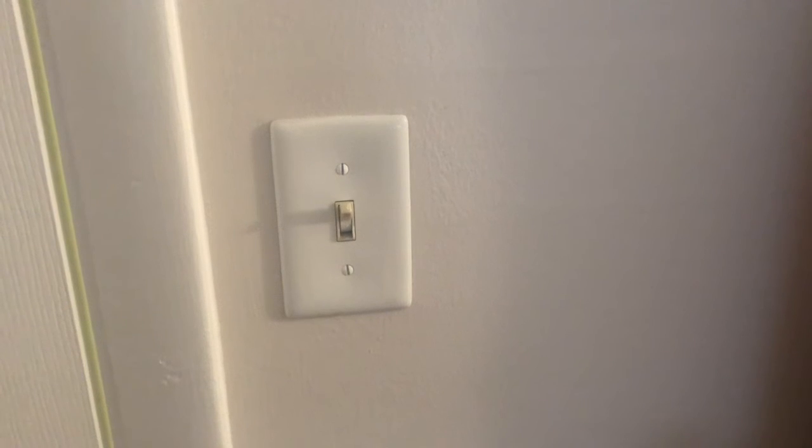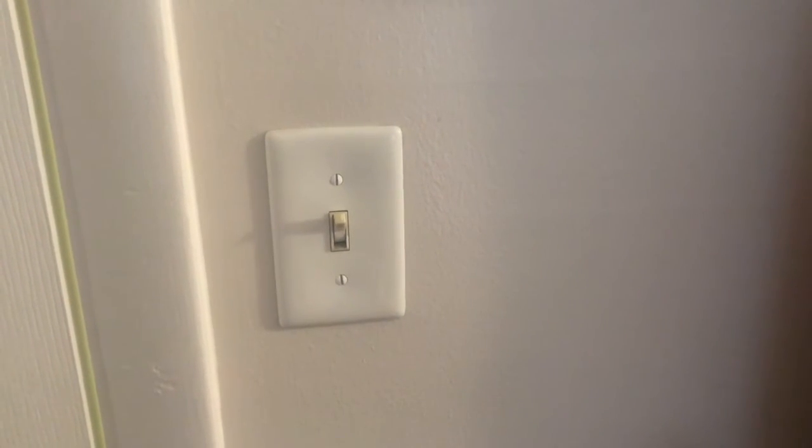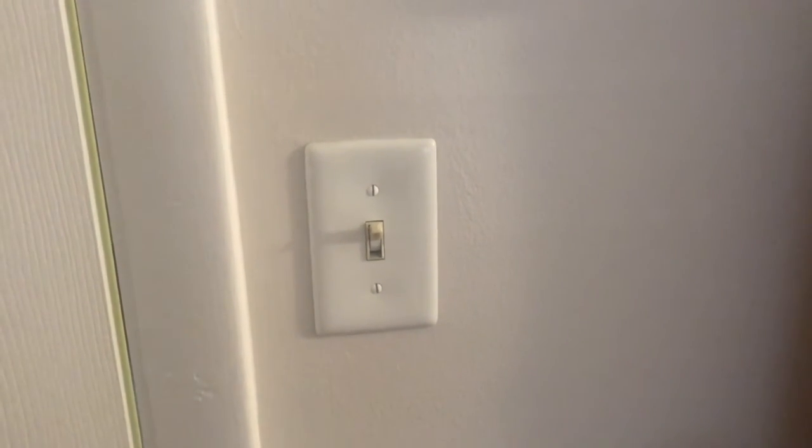All right, everyone, I found one more switch, and now things have gotten really interesting. This light switch is actually connected to my lamp that's all the way over there. That means that the light switch is connected by electrical wires to this outlet over here.